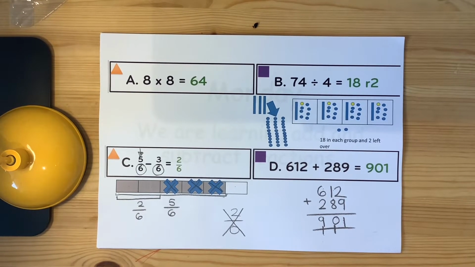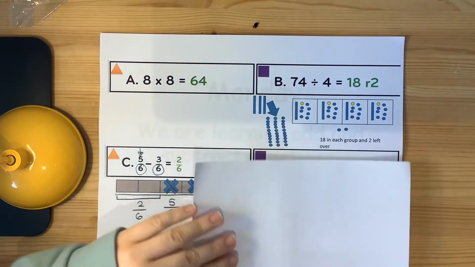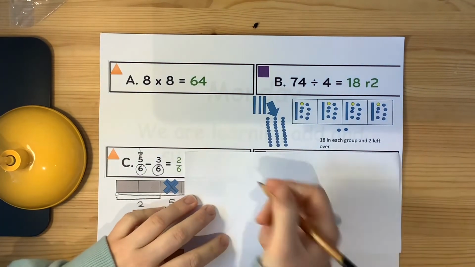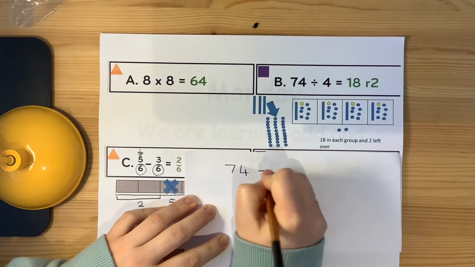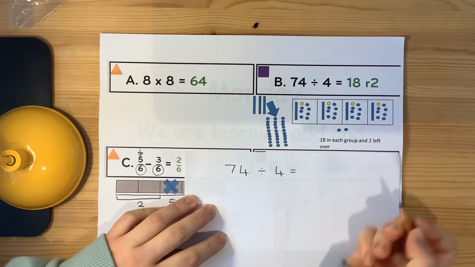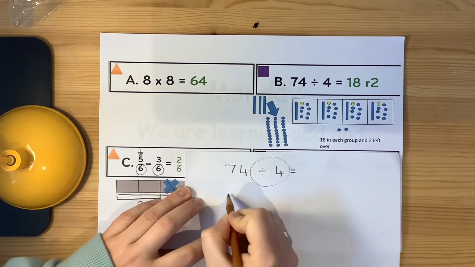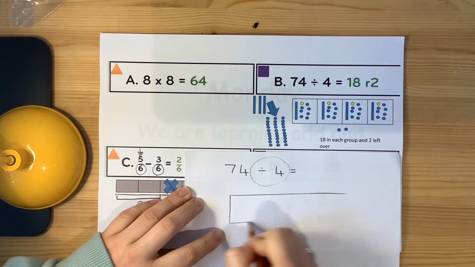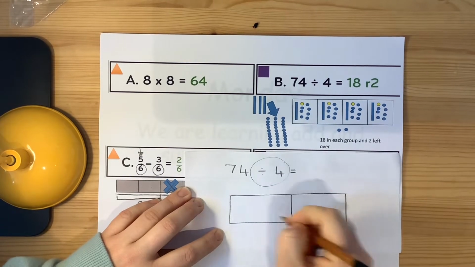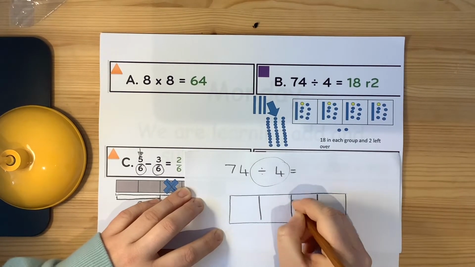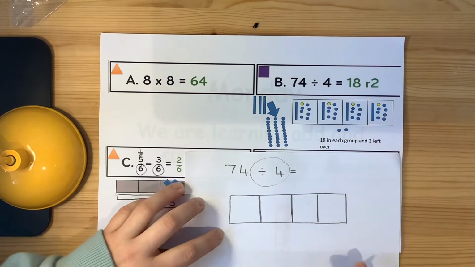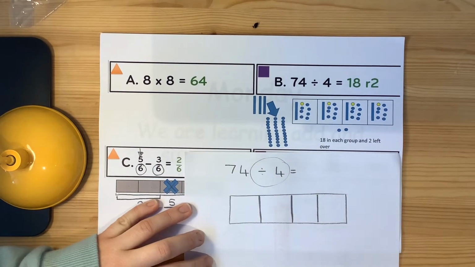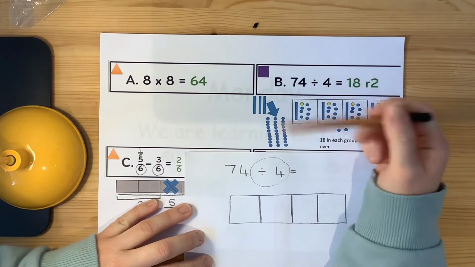Now, if we look at B, we had 74 to divide by 4. Now, I know that I'm sharing into 4 equal groups, so I made my 4 equal groups. Sorry, they're not quite equal, but please forgive me. Then I represented my 74 with 10s and 1s.